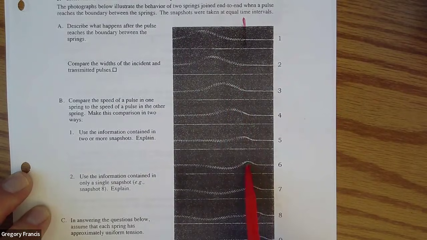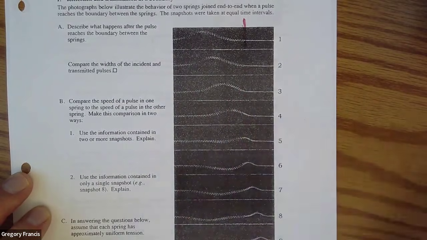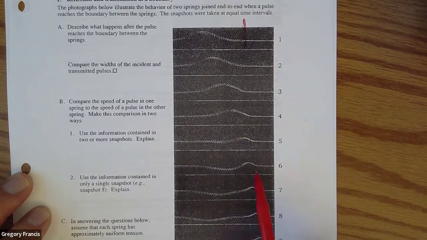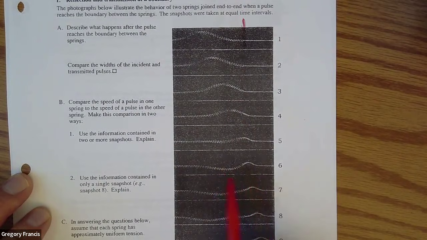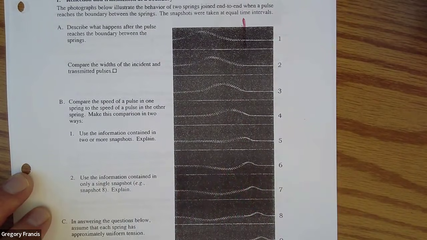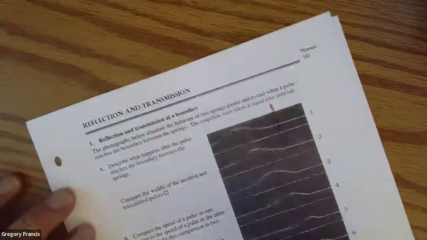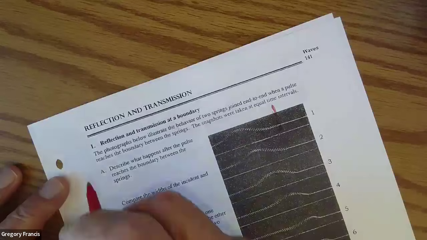Part of the pulse transmits or continues on into the new spring, and part of the pulse is reflected back into the original spring. And so essentially, I get a splitting.